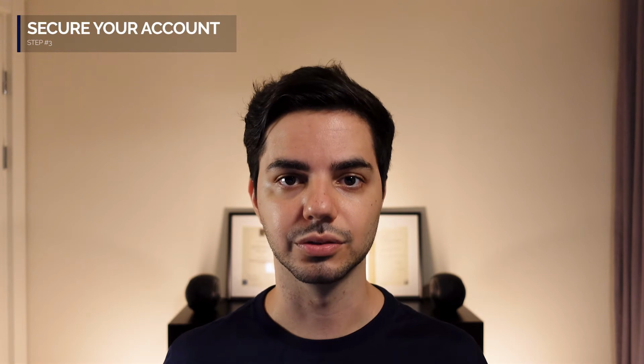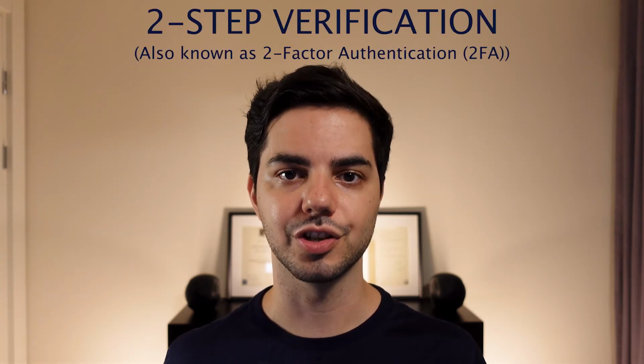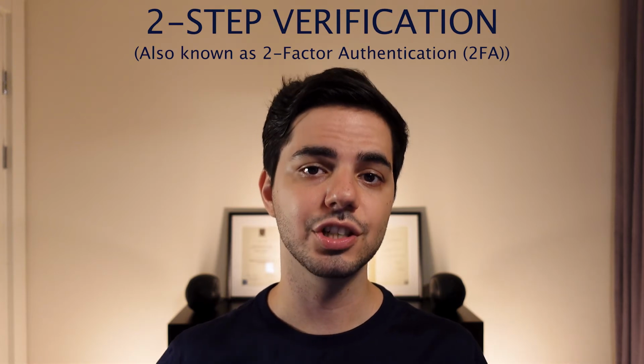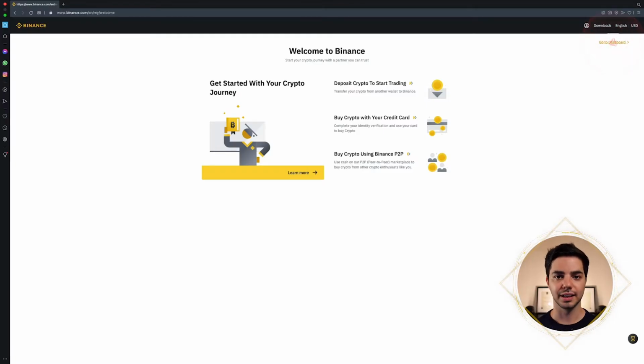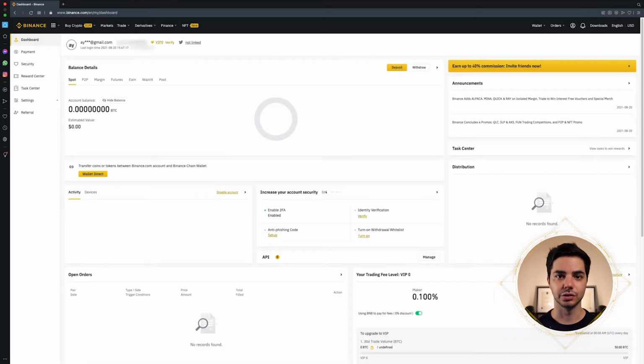Now that you're in, the next step is to secure your account. To do this, you will need to use a method called the two-step verification. This essentially adds an additional layer of security when somebody wants to access your account, even if that is you. The first step was to enter your password, and the second step is going to be what you will enable now. Click on Go to Dashboard at the right top to navigate to your account dashboard.